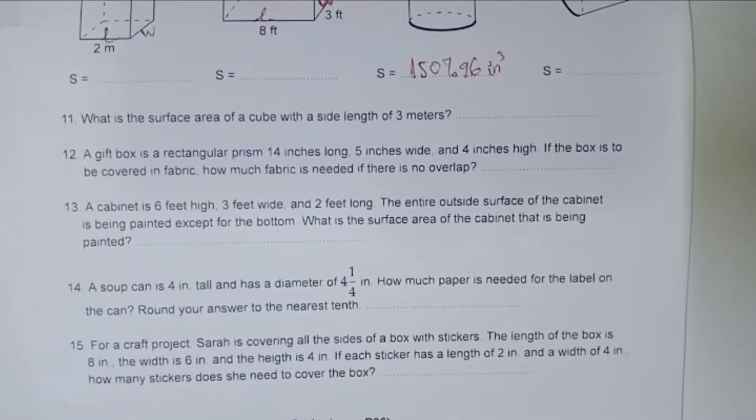Number 12, a box. The box is a rectangular prism, 14 inches long, 5 inches wide, and 4 inches high. If the box is to be covered in fabric, how much fabric is needed if there is no overlap? Alright. So in other words, I'm just asking for the surface area of the rectangular prism.